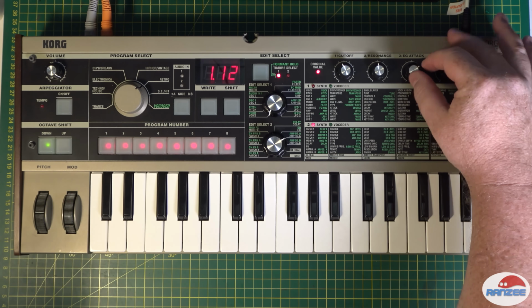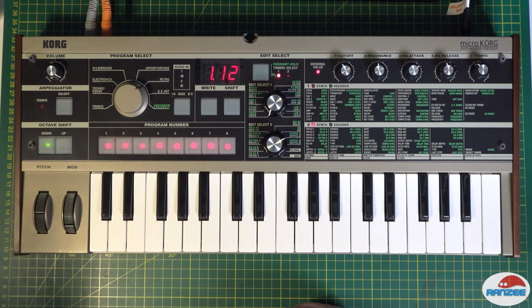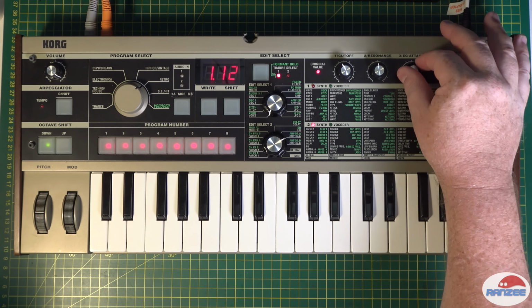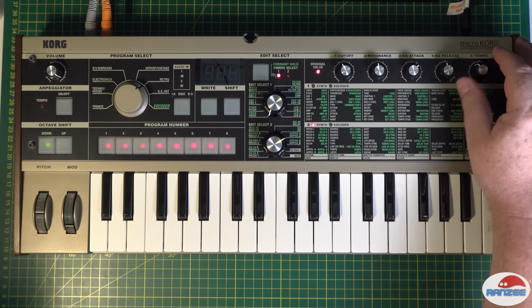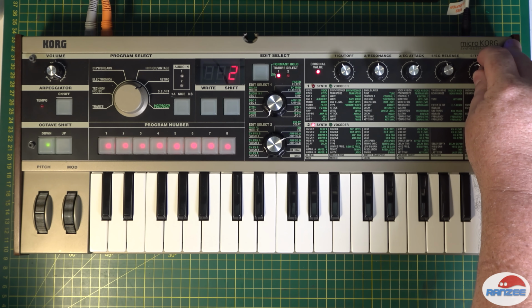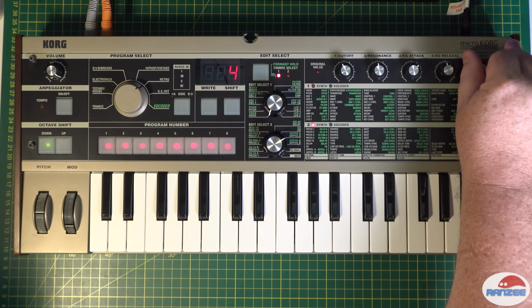Knob 3 is the gate. Now the gate specifies the duration or the gate time of the ARP in a percentage, with 0 being short and 100 will play until the next step, so you'll hear the note continue on. So we're about 31% here. And knob 5, which is the range. So this is the number of octaves that's going to be played. 1, 2, 3, all the way up to 4.